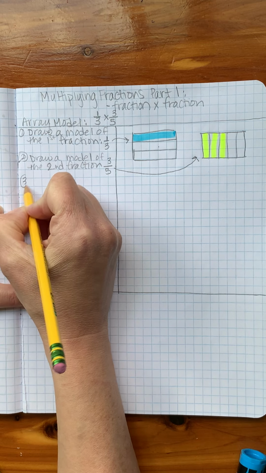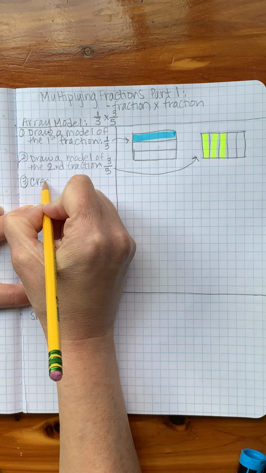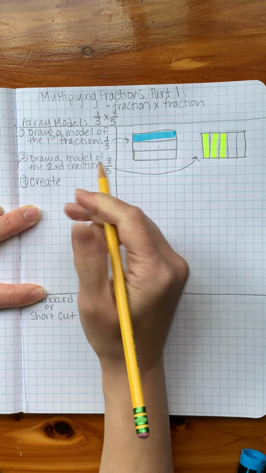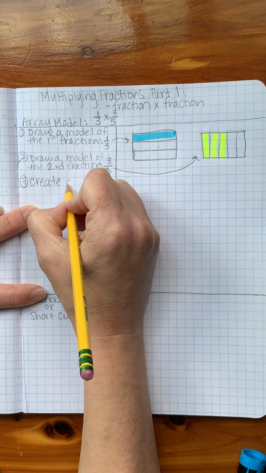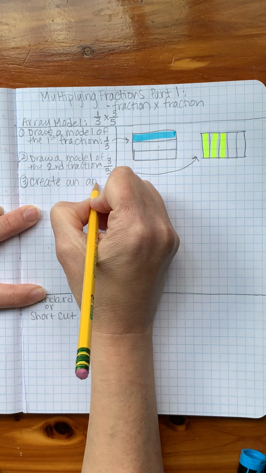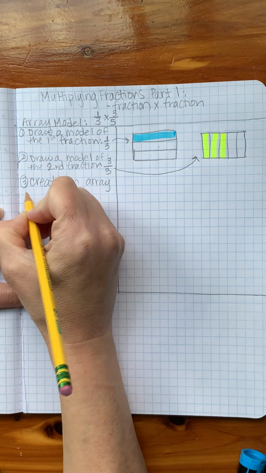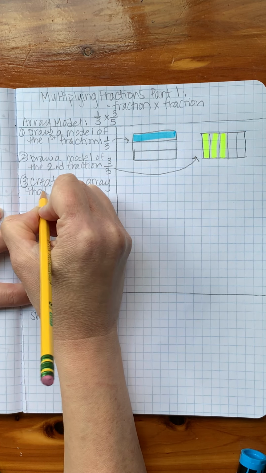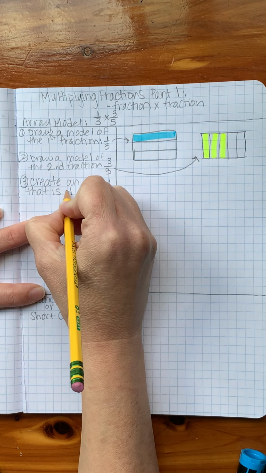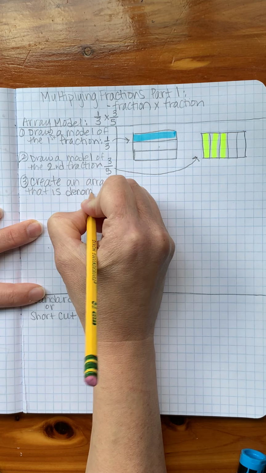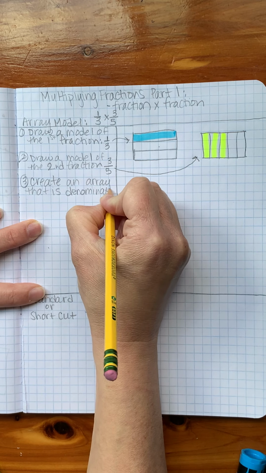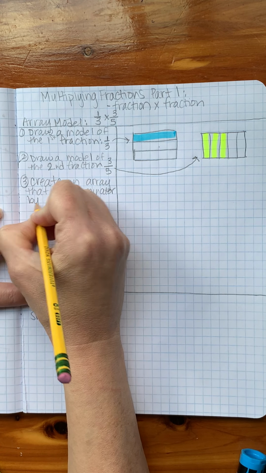We know that we used the array model when we were learning multiplication in 3rd grade. Our array for this is going to be denominator by denominator.